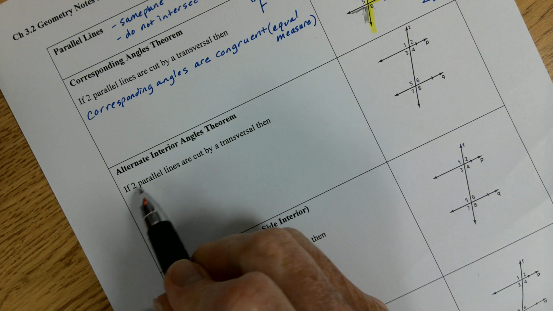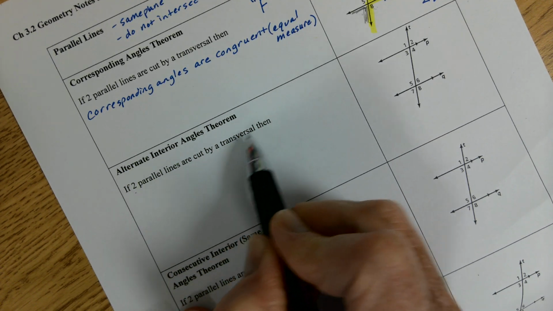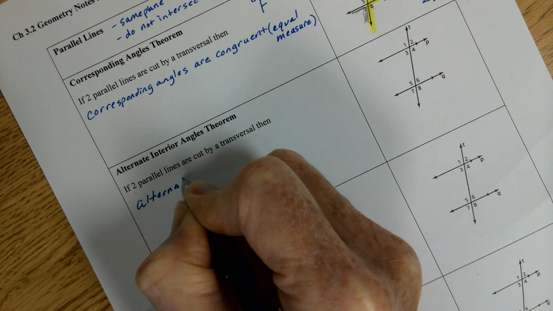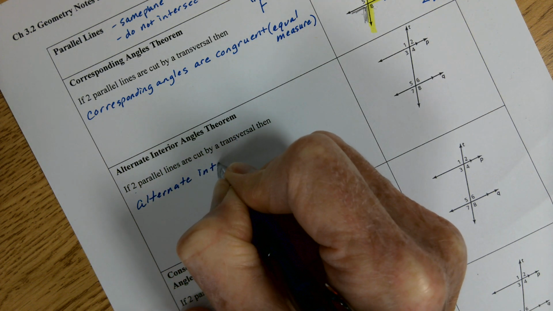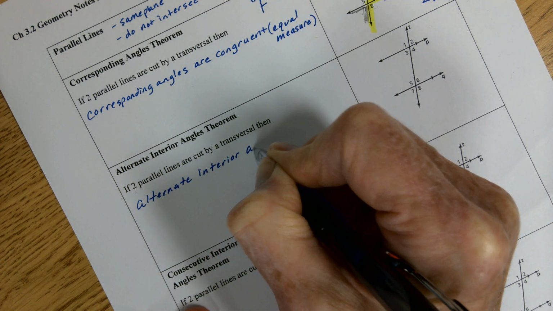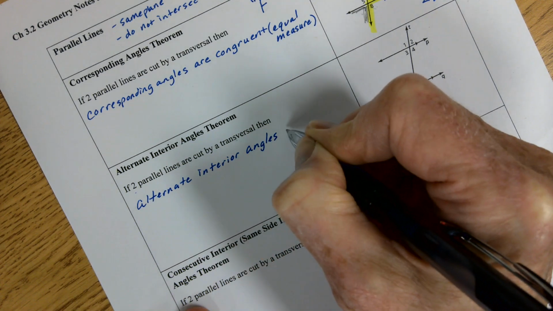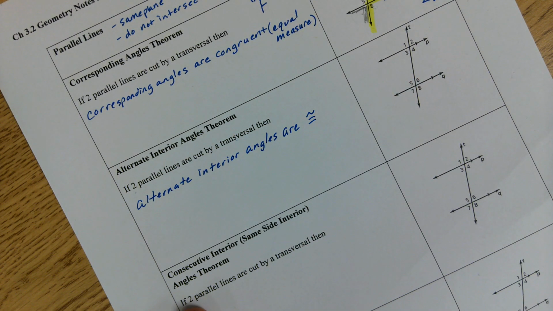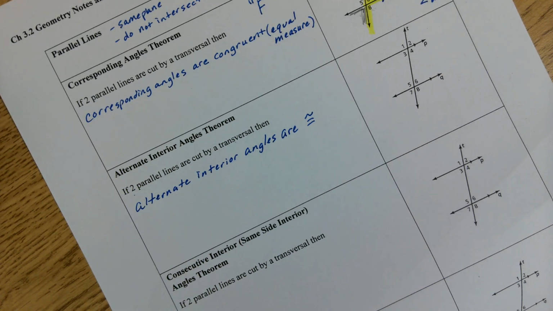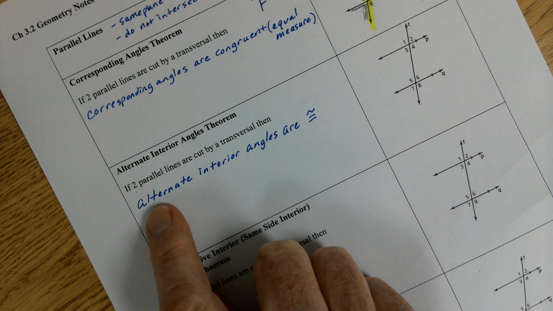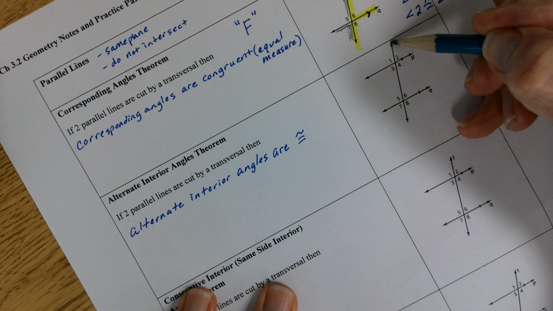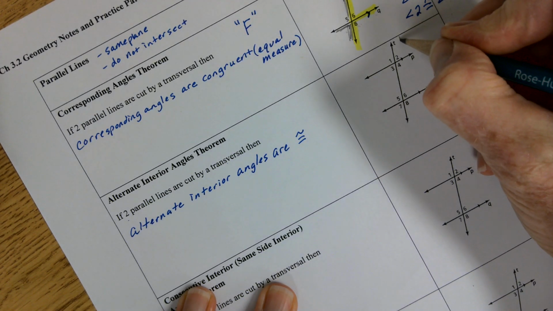So this time, if two parallel lines are cut by a transversal, then alternate interior angles are congruent. So let's talk about alternate interior angles. Alternate means, this word, opposite sides of the transversal. Okay? T is a transversal.